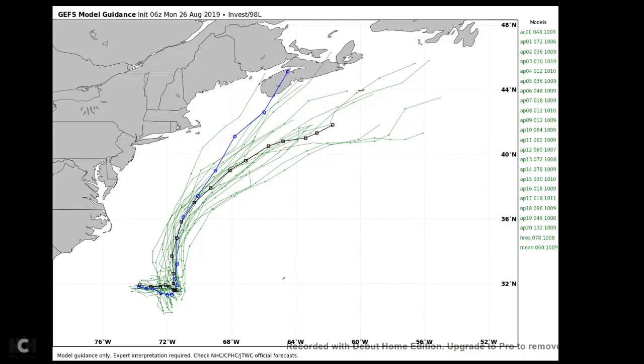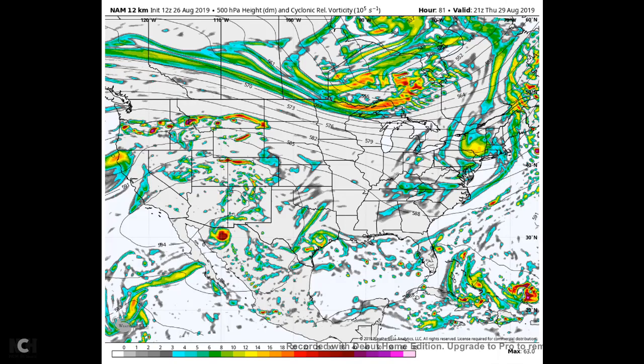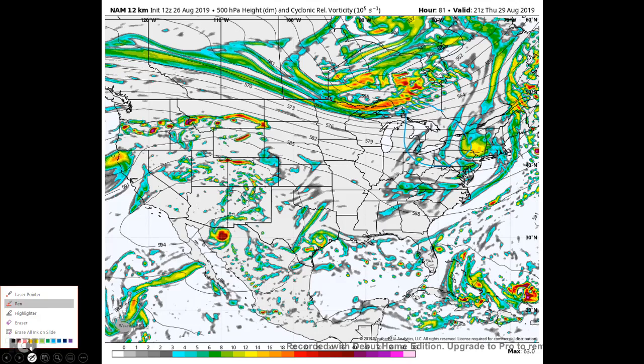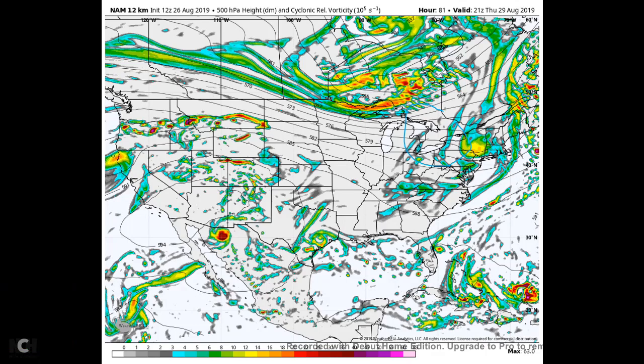Here is a GFS model, same kind of thing, loops around and takes off, getting close to Nova Scotia. And this here, let me switch my pen color to blue. Hopefully blue shows up on this chart. Not really. Let me try yellow, how it shows up on this. Maybe not yellow. Try dark red. That's better. So this here is the 12Z NAM, 12 kilometer, the 500 millibar flow.